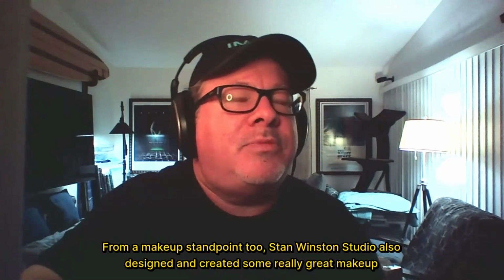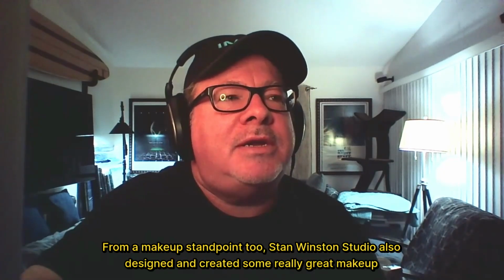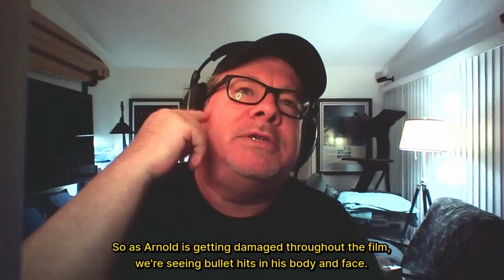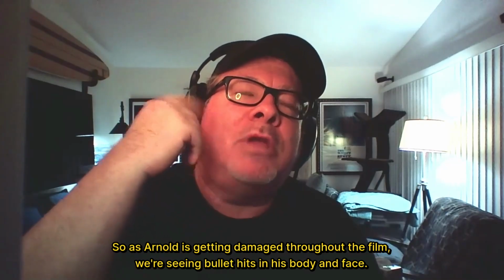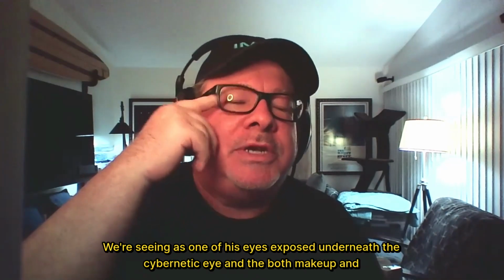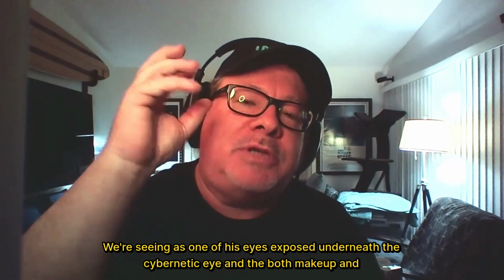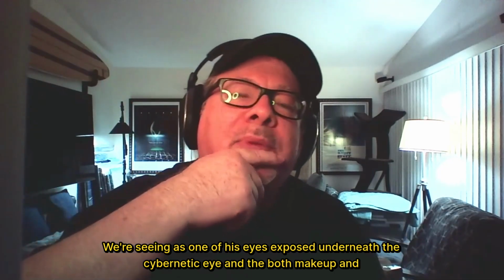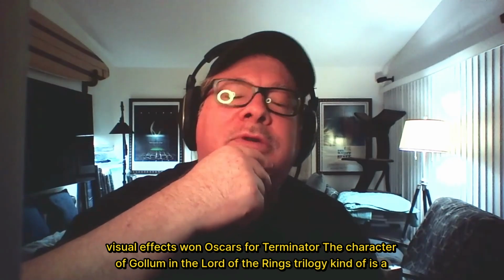From a makeup standpoint, too, Stan Winston Studio also designed and created some really great makeup appliances that Arnold wore. As Arnold is getting damaged throughout the film, we're seeing bullet hits in his body and face. We're seeing one of his eyes exposed underneath the cybernetic eye. And both makeup and visual effects won Oscars for Terminator 2.